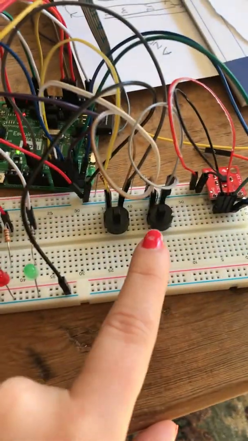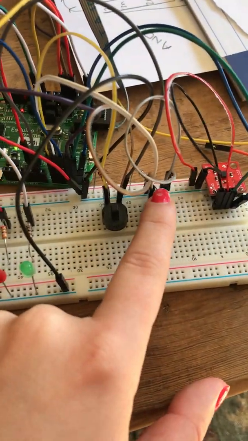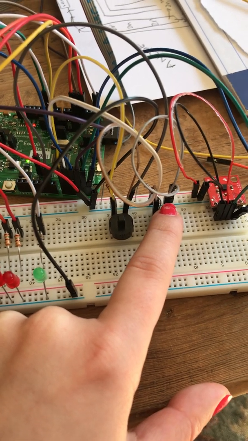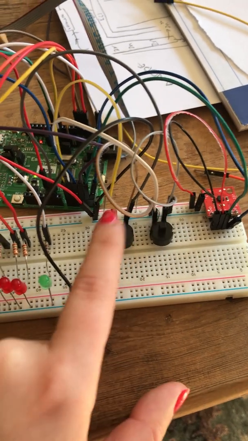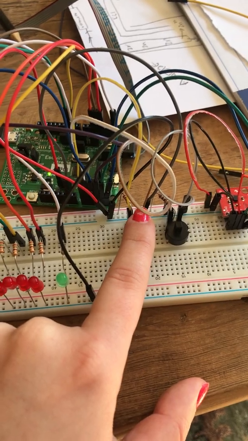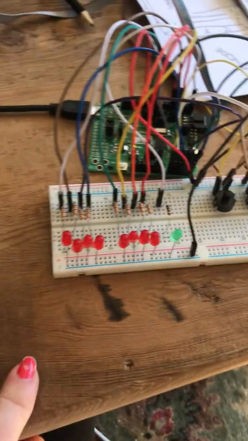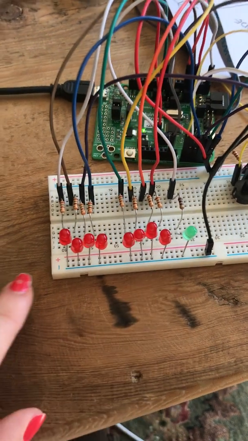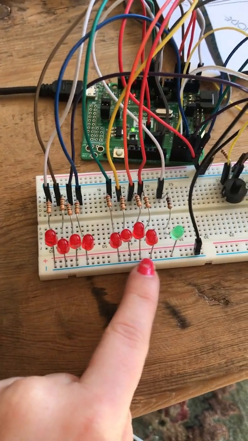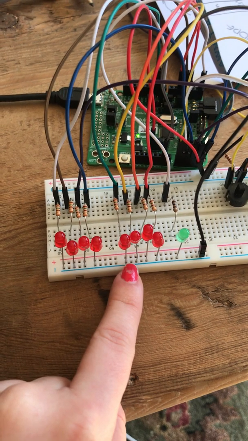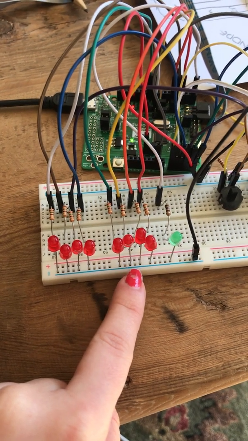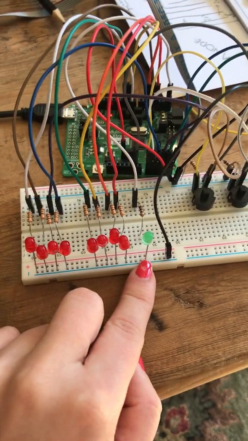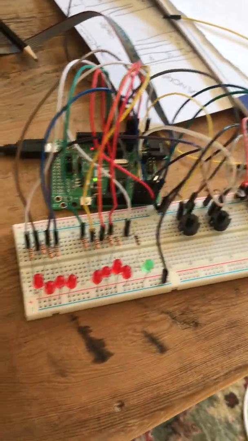Then we have the 2 buttons here. This first button is to start the data acquiring, and this button here is to switch modes. And this is my LED display. This is the least significant bit, and this is the most significant bit. These 4 bits are attached to port P, and these 4 bits are attached to port AD. This light here turns on when you're in mode 1, just to show that we're in mode 1.